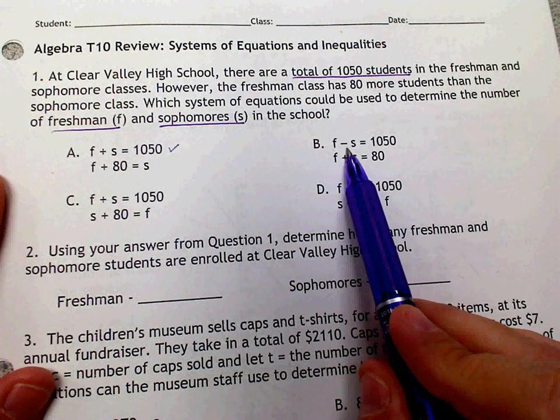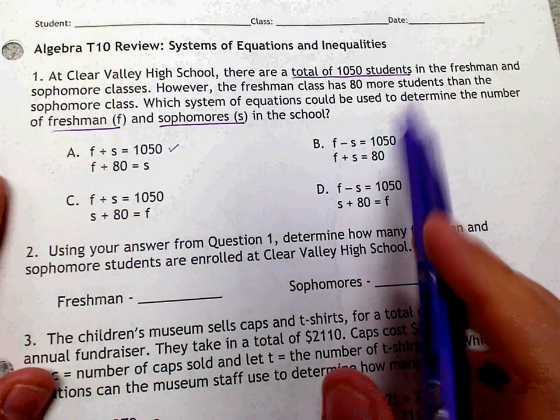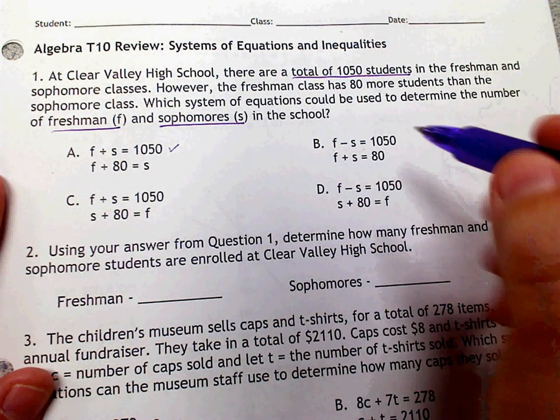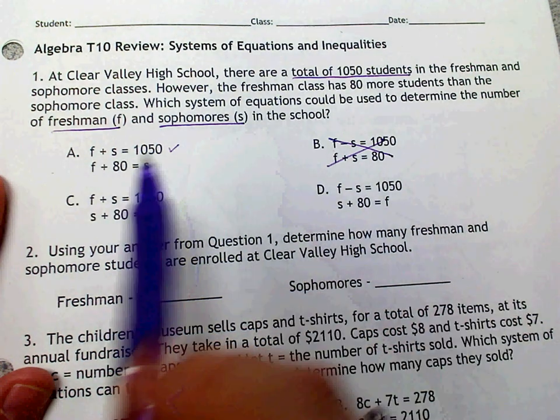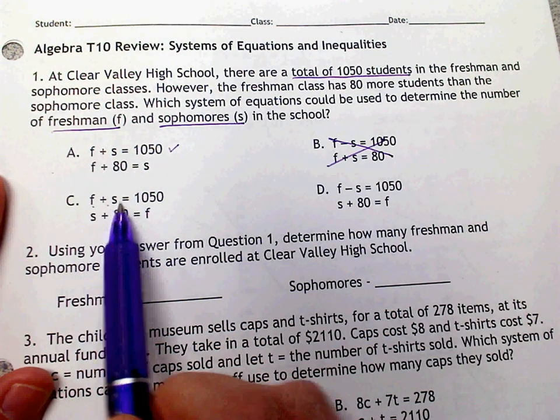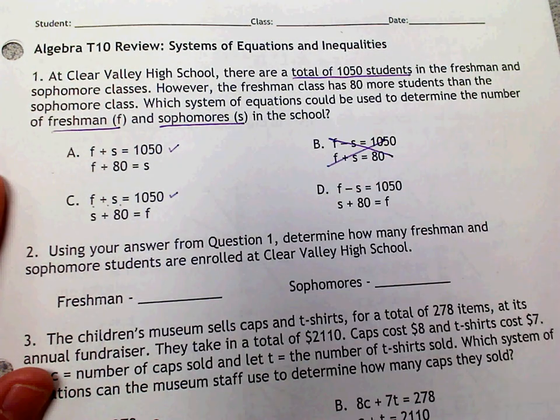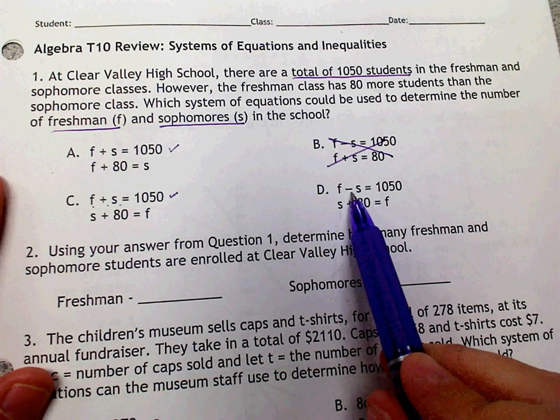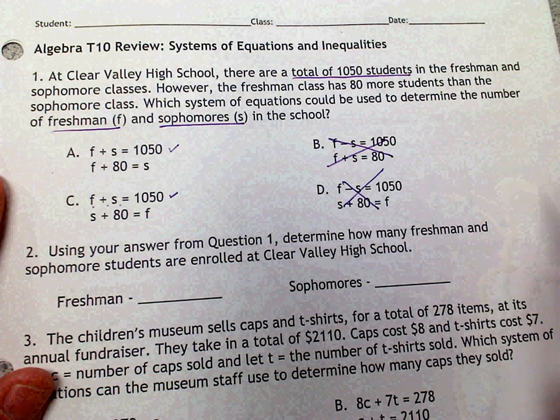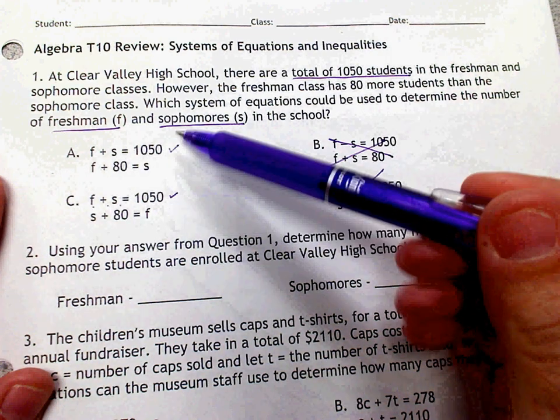This is F minus S. That's not right because we're adding them. We have a total. Total is your sum. So that's not correct. Here we have F plus S, so that will work. And then here again you have your F minus S, so that won't work. So now we've narrowed our choices down to these two.